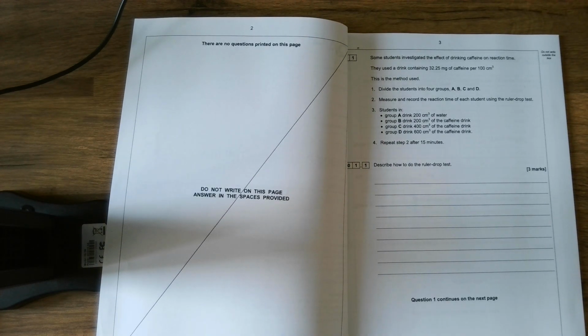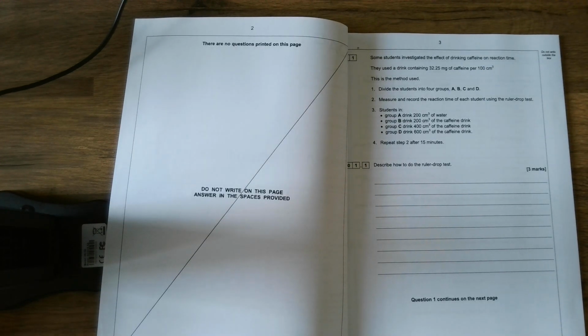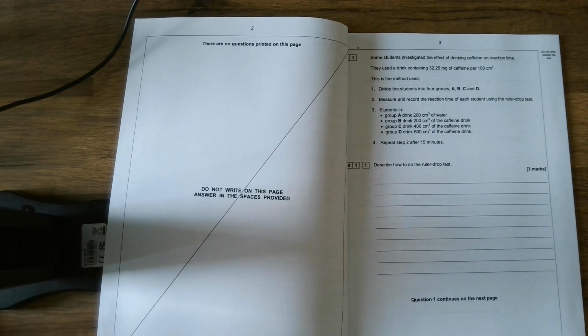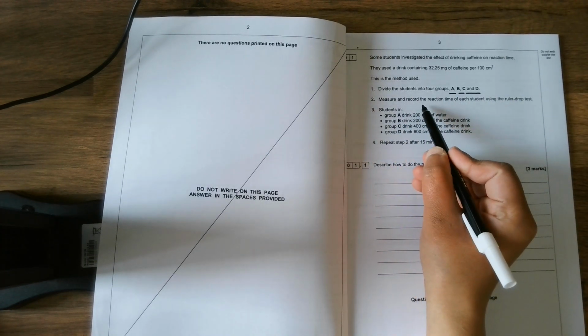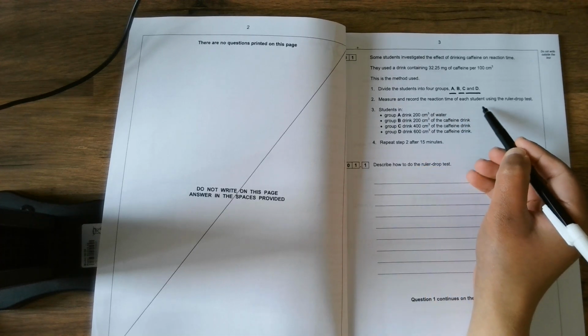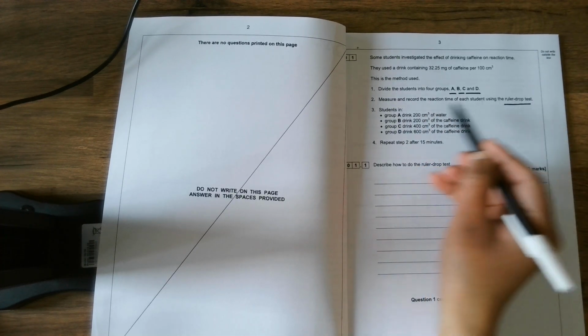Okay, so question 1. Some students investigated the effect of drinking caffeine on reaction time. They used a drink containing 32.25 milligrams of caffeine per 100 centimeter cubed. This is the method used. Divide the students into 4 groups, A, B, C and D. Measure and record the reaction time of each student using the ruler drop test.